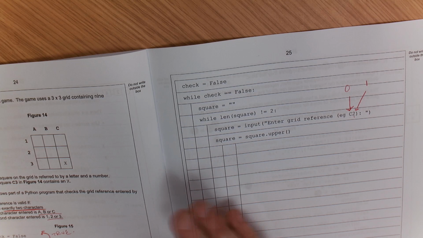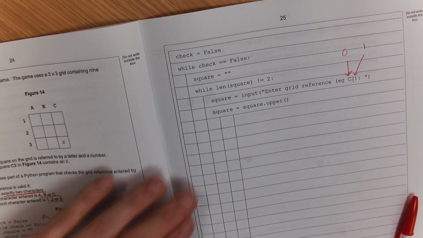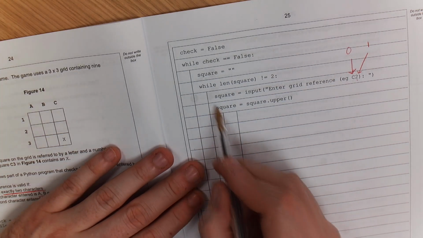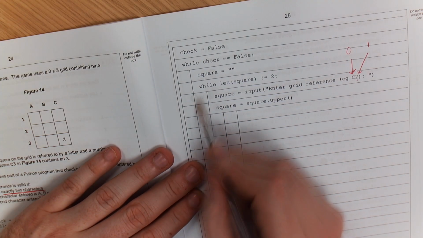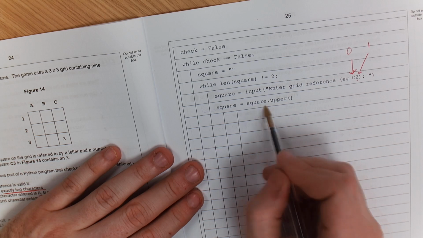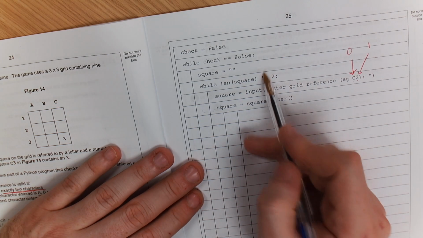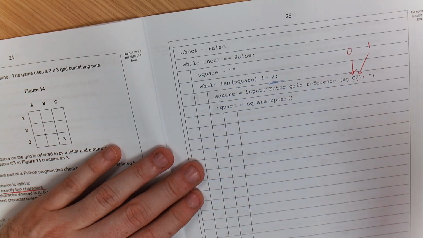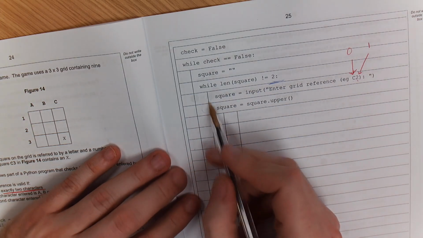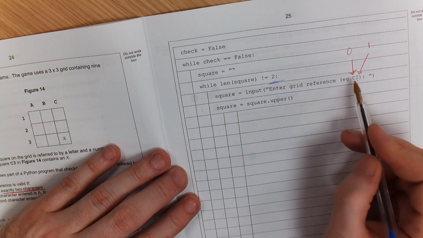There are a multitude of ways of doing it. First thing I'm going to do is create, so this is basically going to keep doing a while loop until they've typed in 2 items. So all I need to do here now is assign letter.